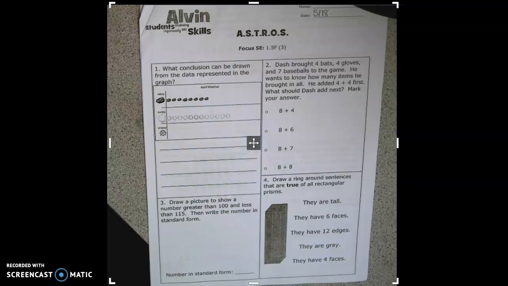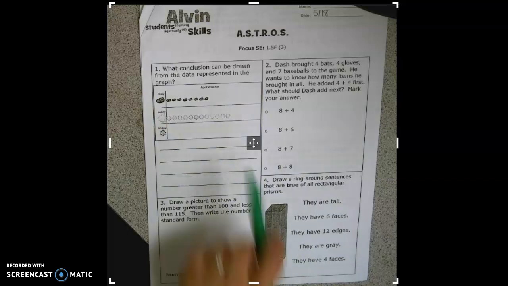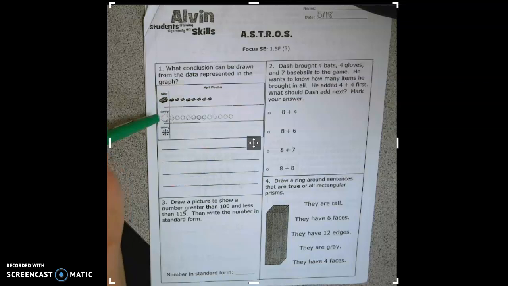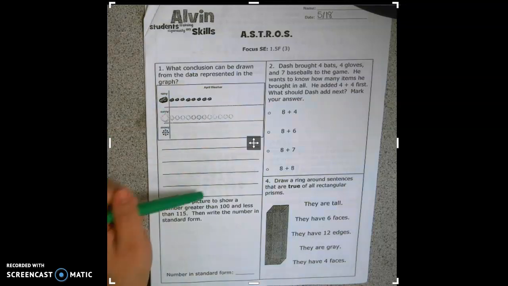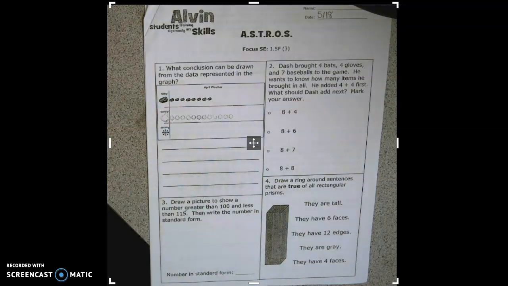Astros 1.5F3. What conclusion can be drawn from the data represented in the graph below? It says April weather, we see rainy, sunny, and snowy. This has multiple options, so I'm not going to answer it in here. I'm going to just talk to you about it. We can conclude that it did not snow in April. We conclude there were more sunny days than rainy days.